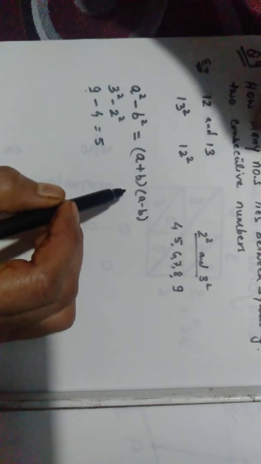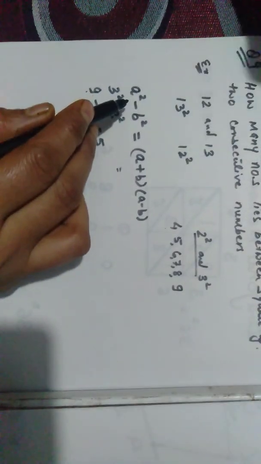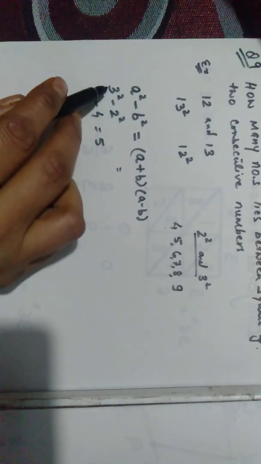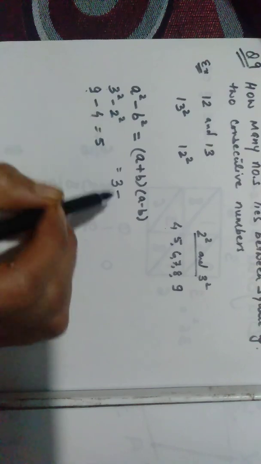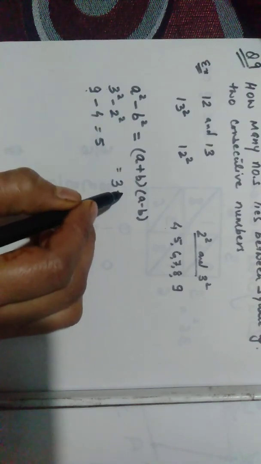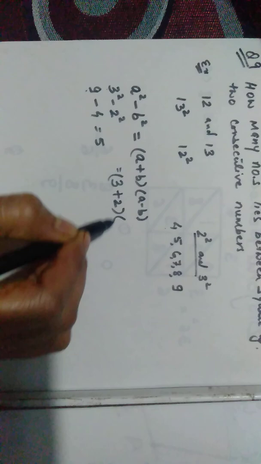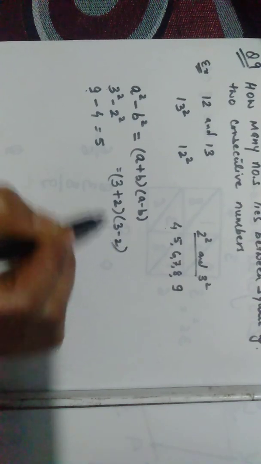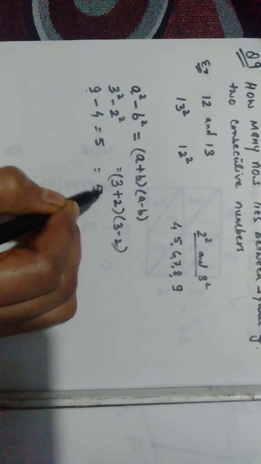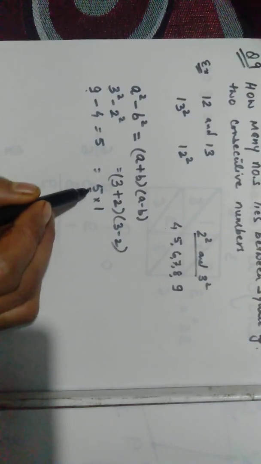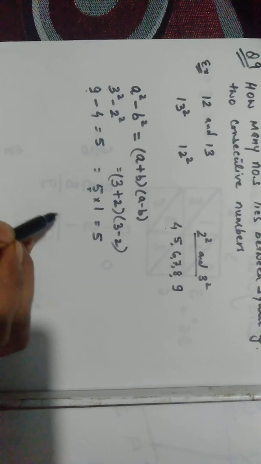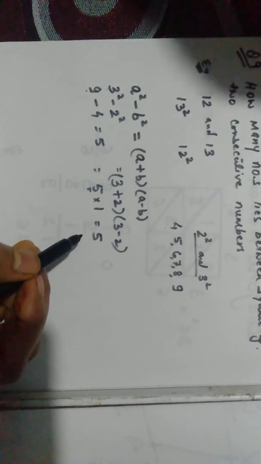Now it can be found using this identity, where a is 3 and b is 2. a plus b means 3 plus 2, and 3 minus 2. 3 plus 2 is 5 and 3 minus 2 is 1. So the answer is 5, that is, 5 numbers lie between these.